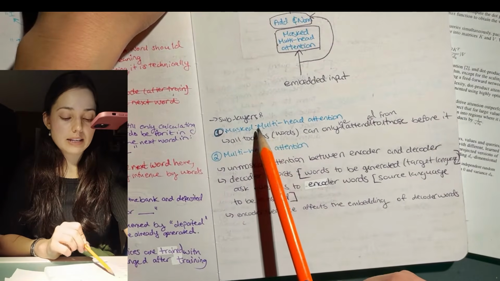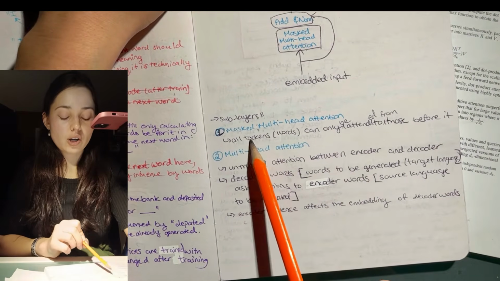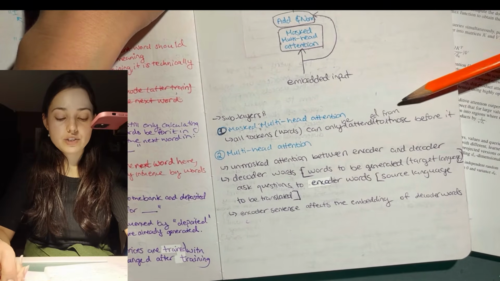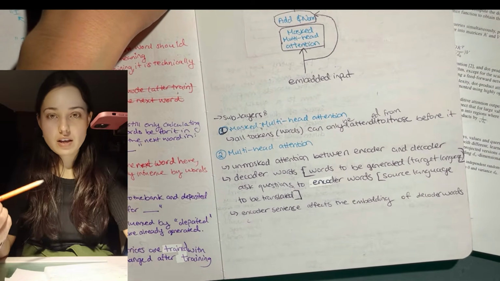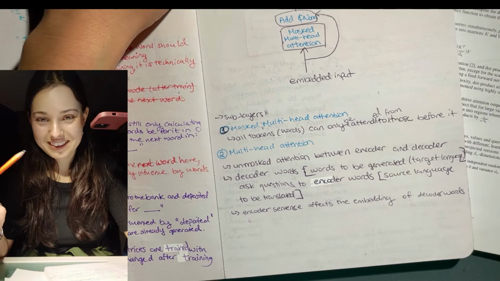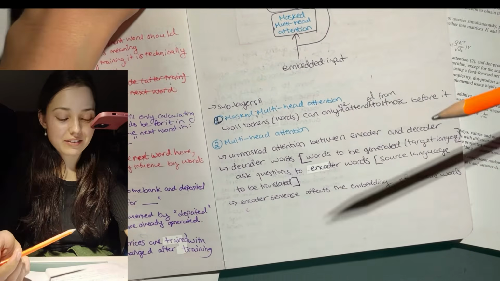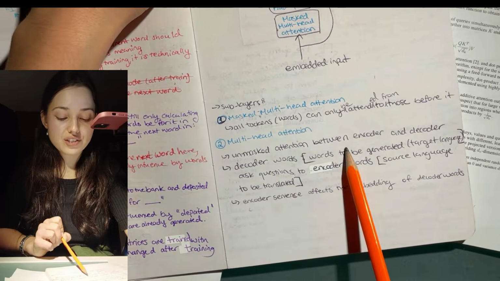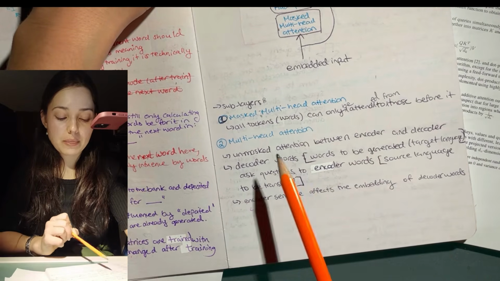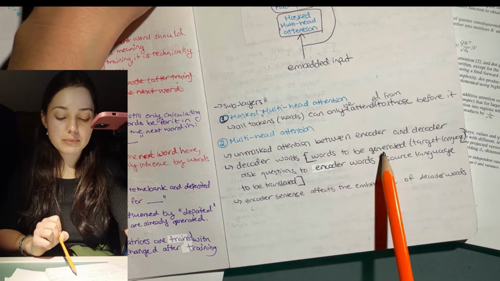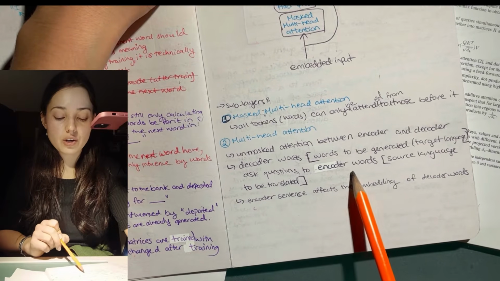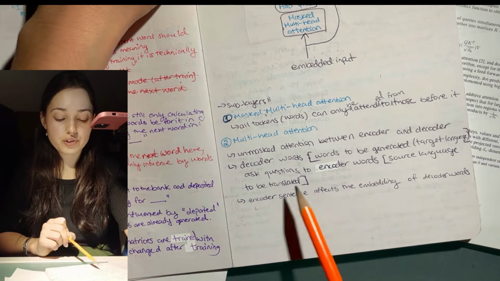So we have the masked multi-head attention. All token words can only be attended to from words before it. I've already talked about this so much, I'm starting to bore myself. And then we have the multi-head attention, unmasked attention between encoder and decoder. Decoder words, to be generated in the target language, ask questions to the encoder words, the source language to be translated.